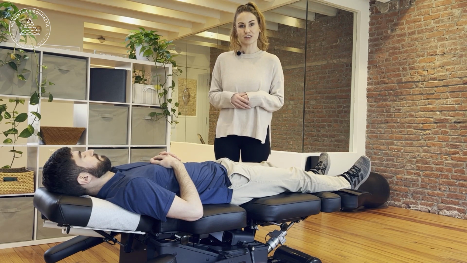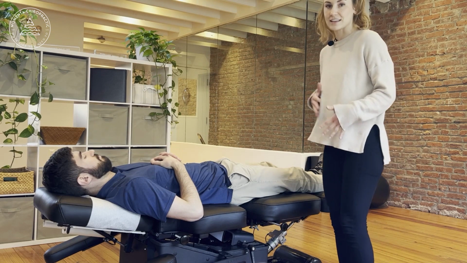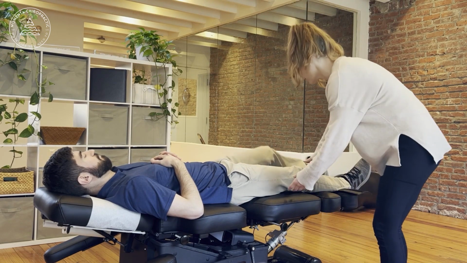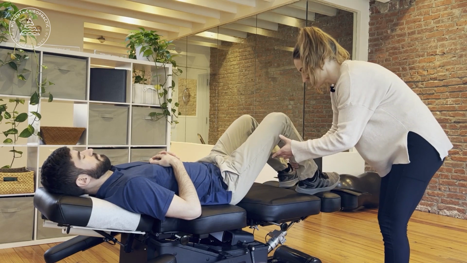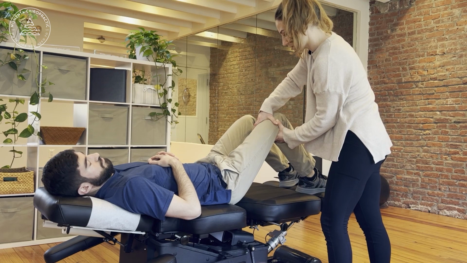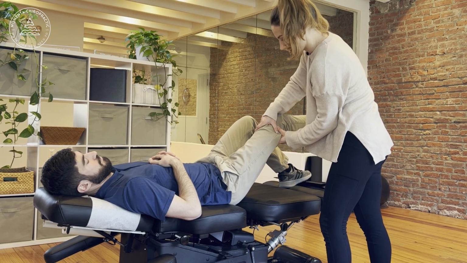He's going to help me demonstrate some of the tests that we do, starting with a test that compresses the outside of the knee as we go through some flexion and extension of the knee. So for this, I'm going to bring the patient's knee to a flexed position, apply some pressure at the outside of the knee, and then have him go ahead and straighten and bend the knee.